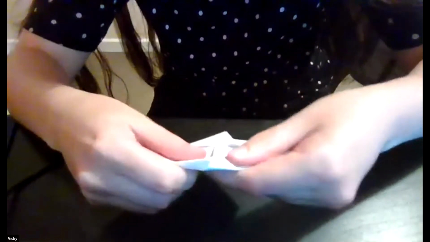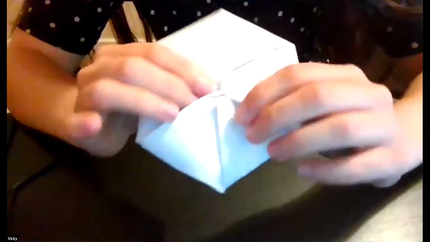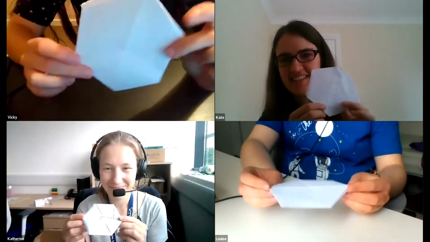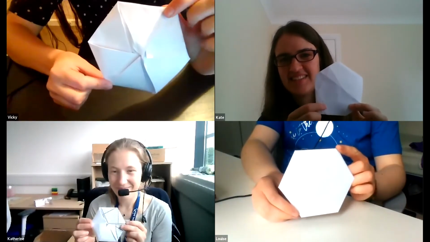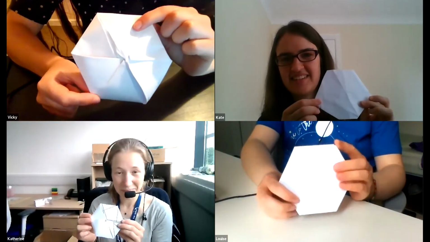And shimmy it in a bit. There we go. There we go. And we've got a nice hexagon. Hey, we've got a hexagon. That's gone quite well, actually. Well done, everyone.